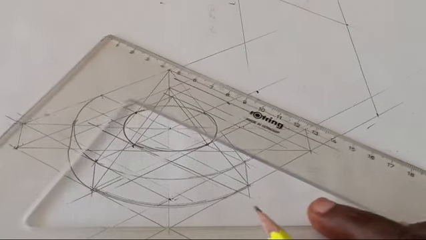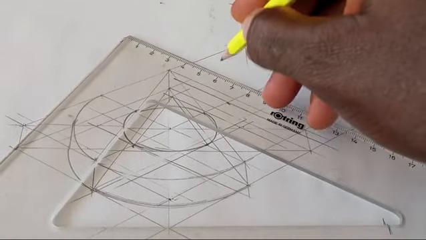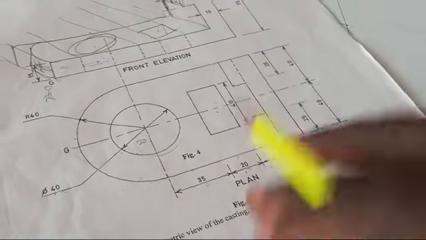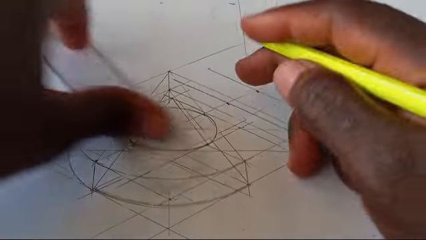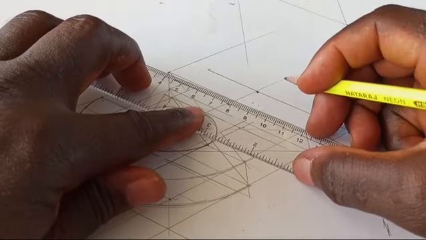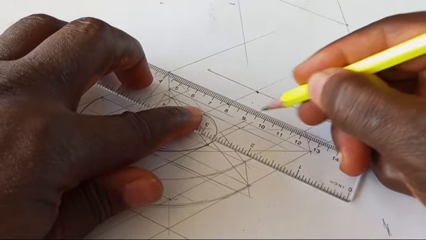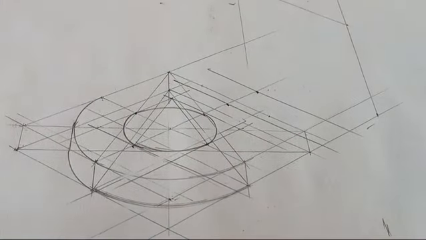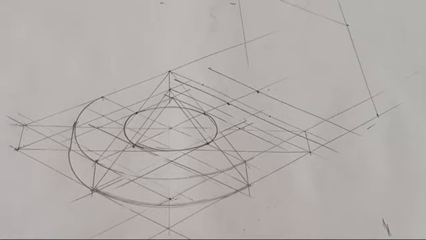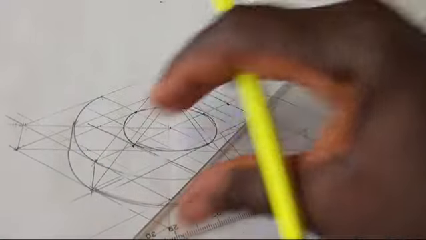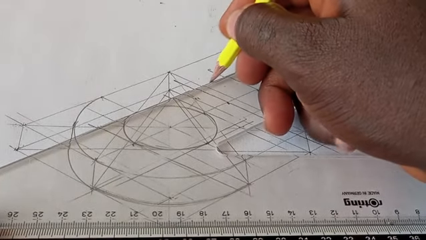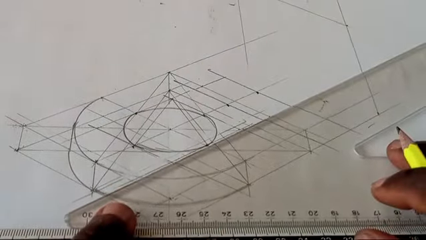Take this one like this, and this one too, take it like that. Then let us measure the width and the length, that is from here to here is 40. So we can measure 20 both ways, 20, 20, 10, 20, 10, 20. So we draw like this and like this.